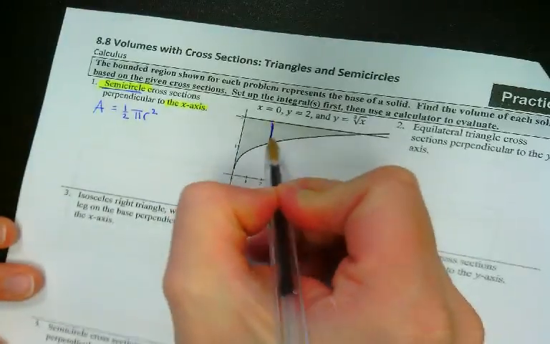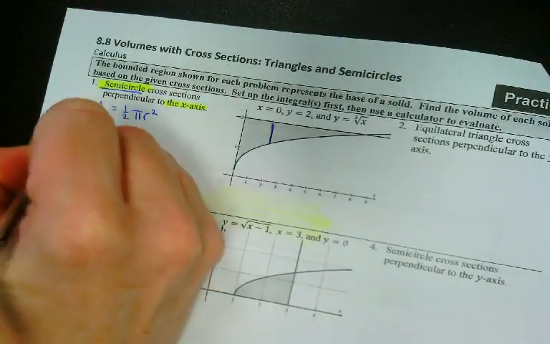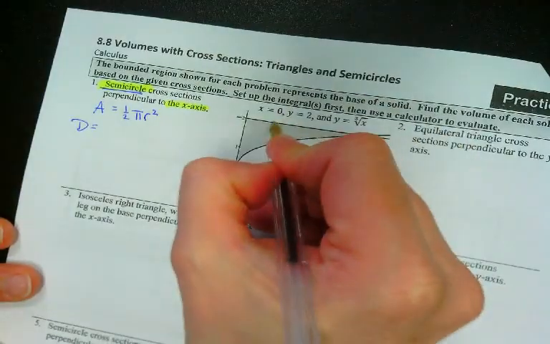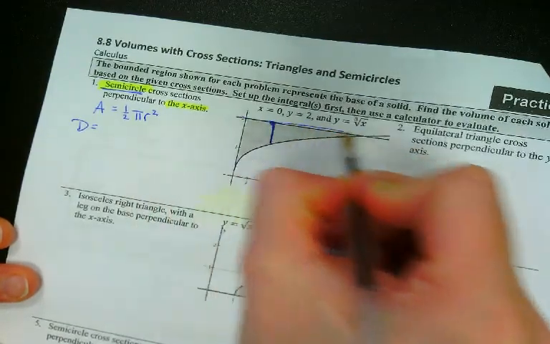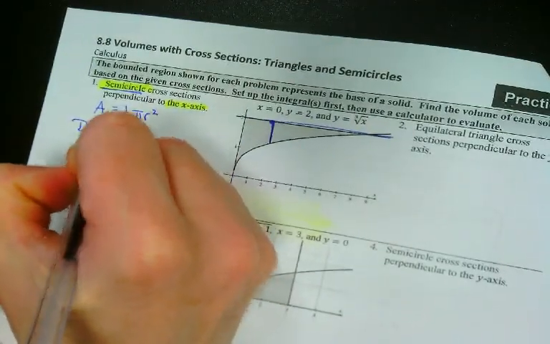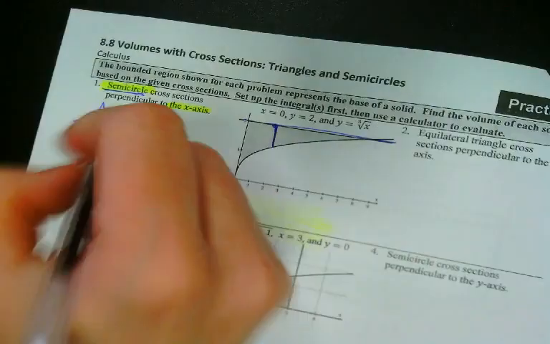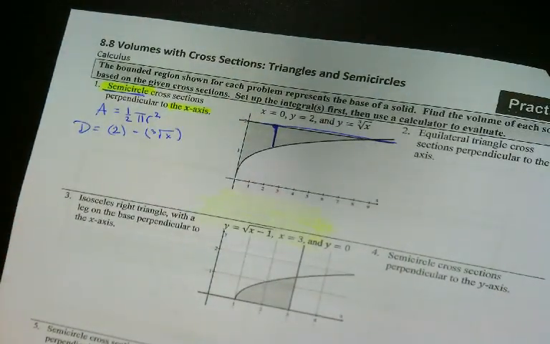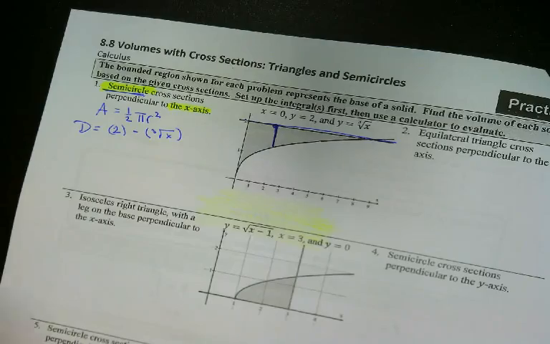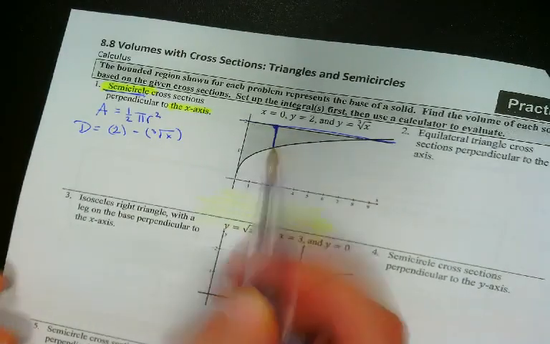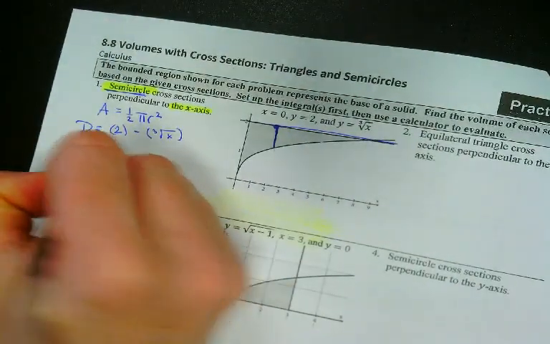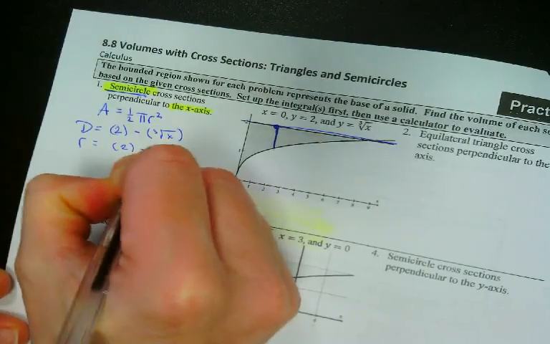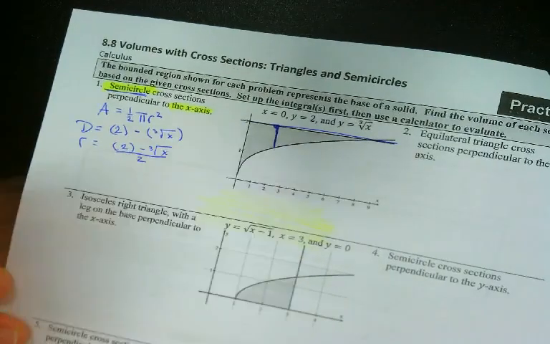So this upper minus lower represents that diameter. My upper is the line y equals 2. And my lower is the cube root of x. Okay, upper minus lower. Therefore, if I want the radius, I just need to take that function and cut it in half. So I'm just going to put it over 2.